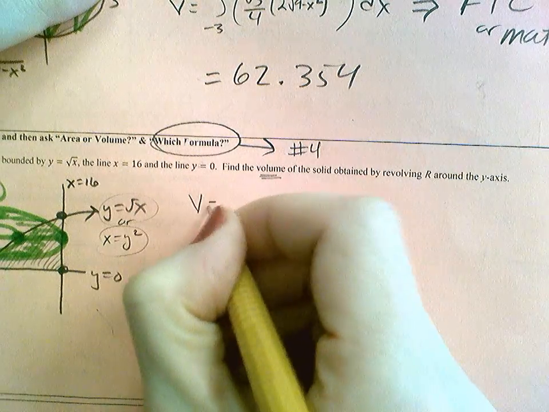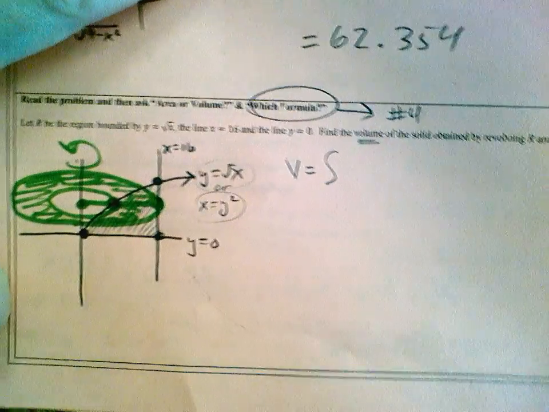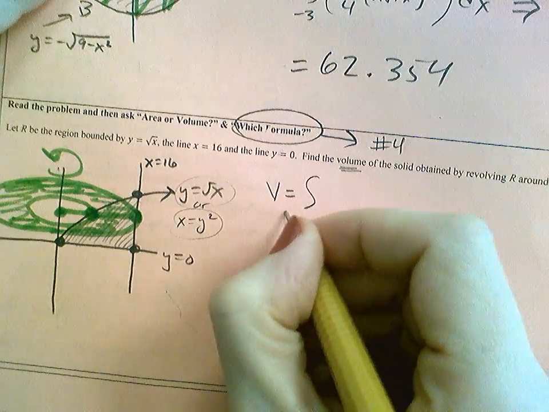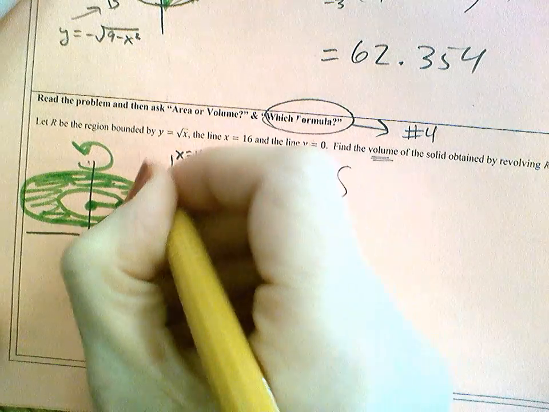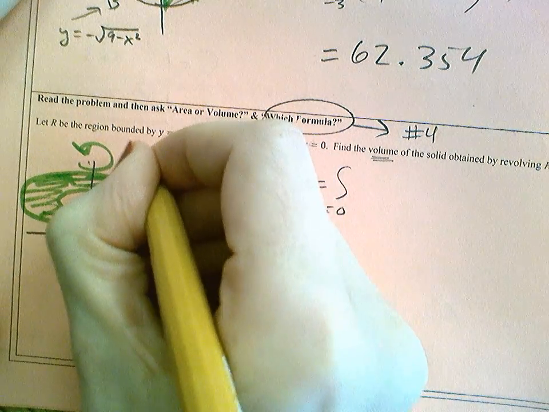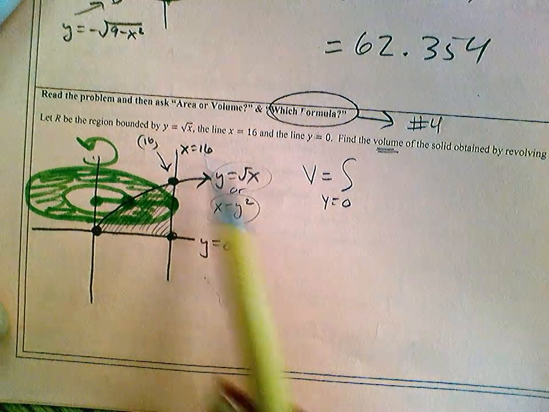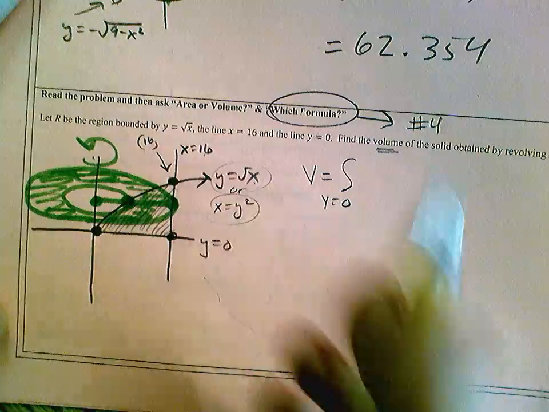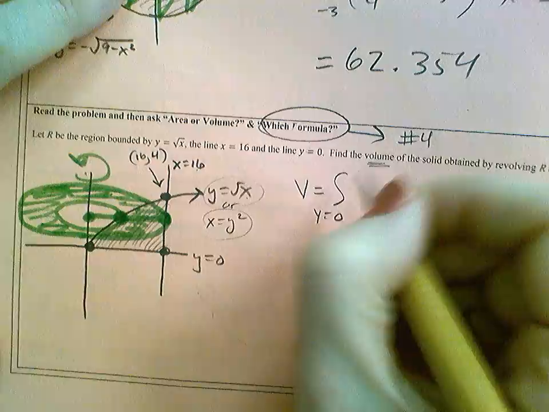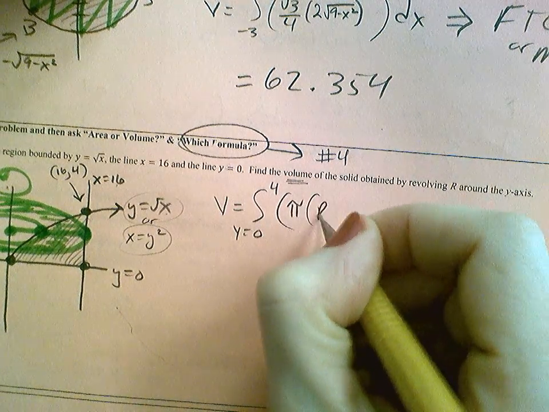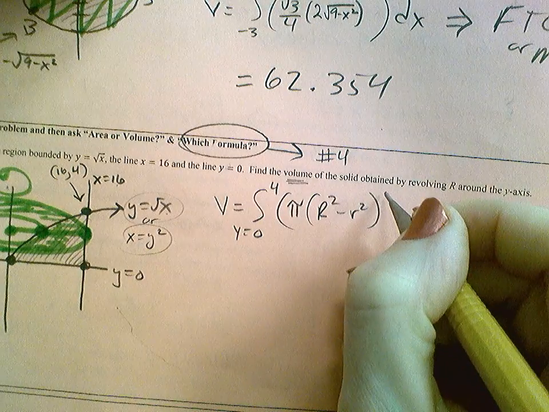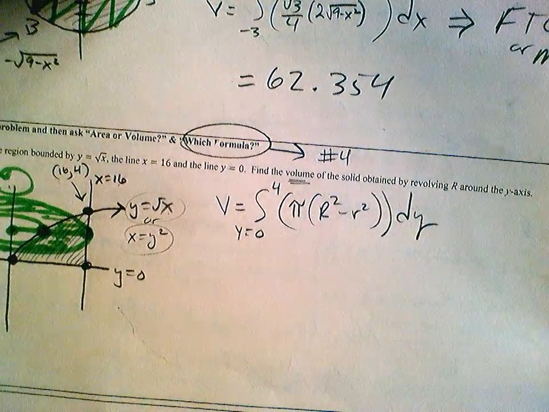So the volume is equal to the integral from, okay, the lowest y is 0. The highest y value is up here, and its x coordinate is 16. To get the y coordinate, you plug 16 in here and get the square root of 16, which is 4. So the highest y value is 4. Then you plug in the area in terms of y, but first I'll write the general area formula: pi big R squared minus little r squared. That's the area of a washer.